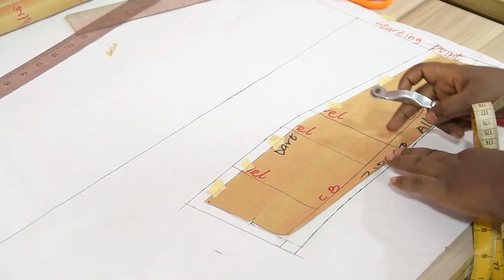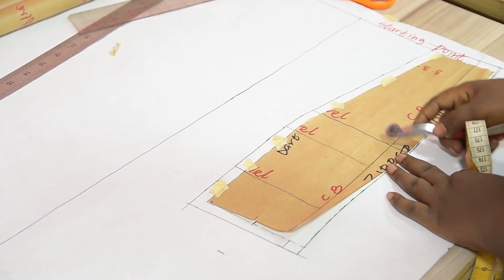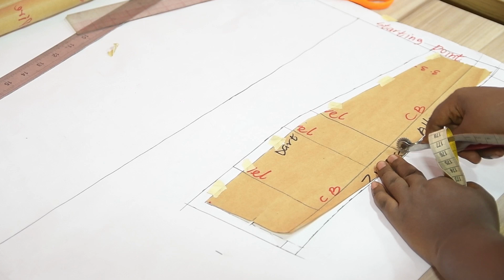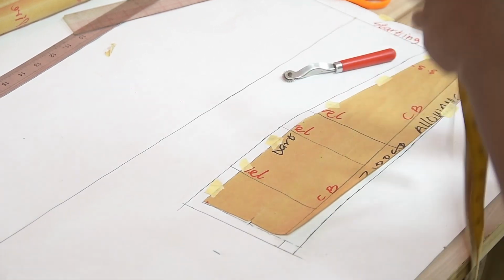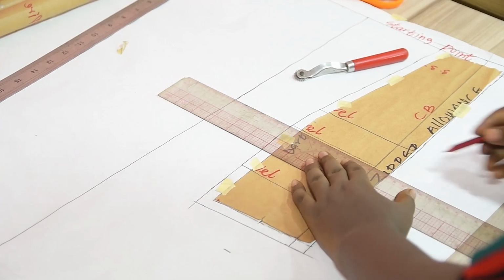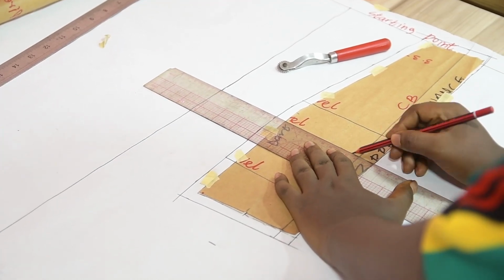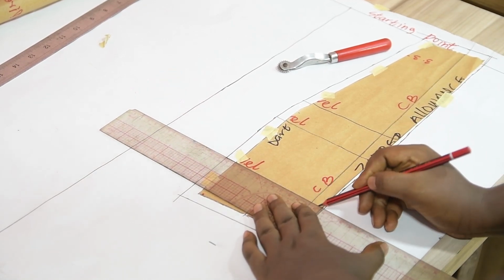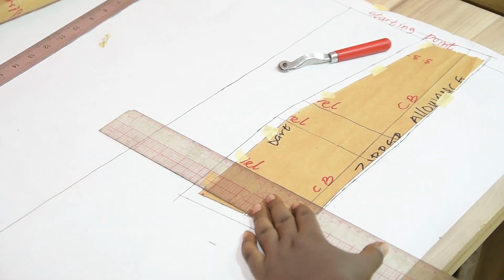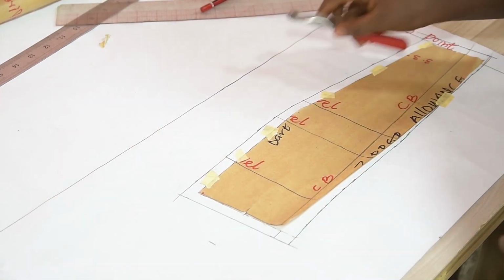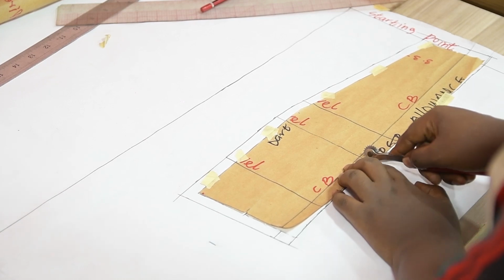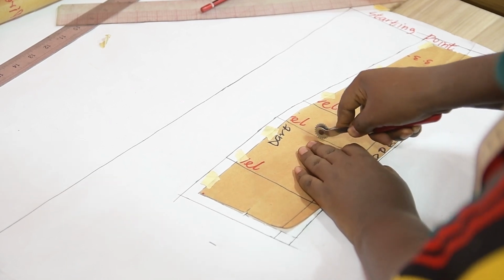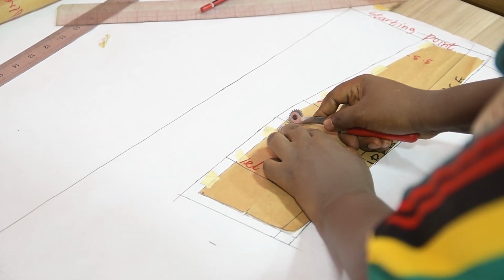Now the next step is to transfer these lines with my tracing wheels, so that after cutting out your fabrics, you'll be able to notch the points. So you will know where the waist level, the empire level, the bust level falls. And this part is very important as well, so that you will have a stress-free construction. So by the time I separate this pattern, I will just make it a straight line.